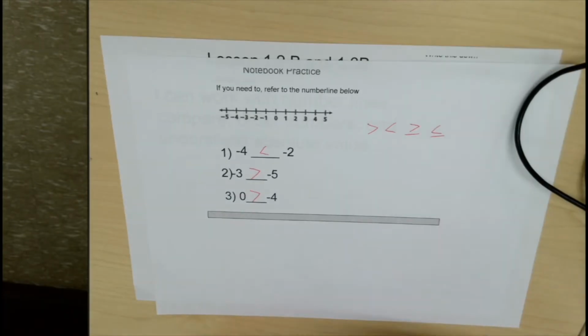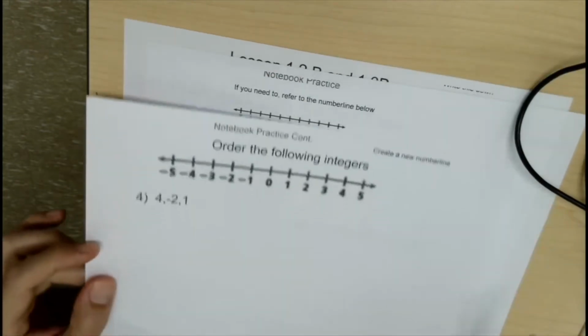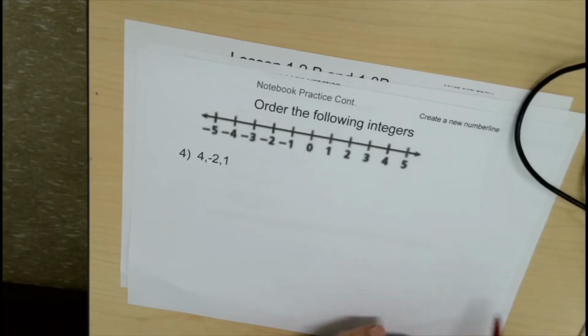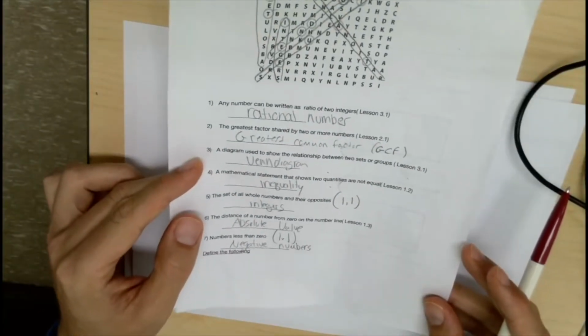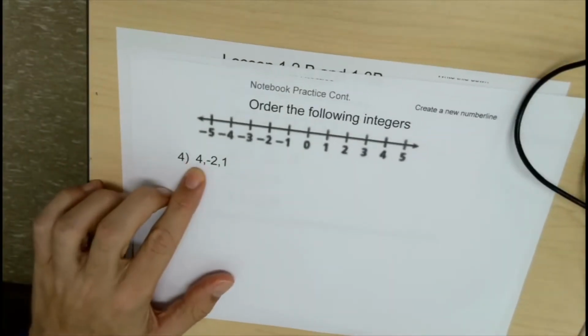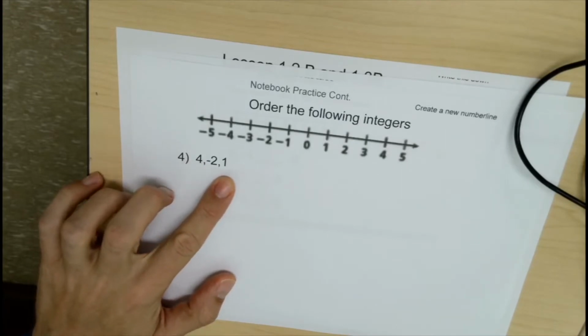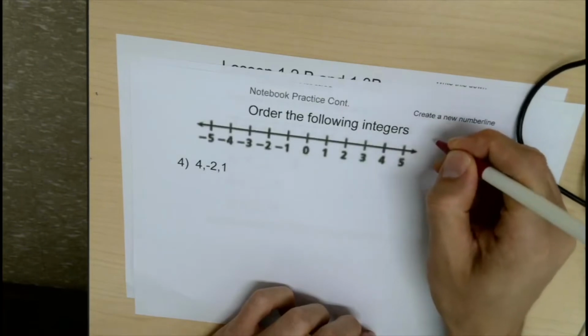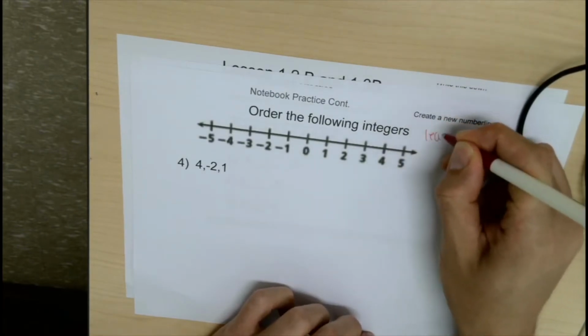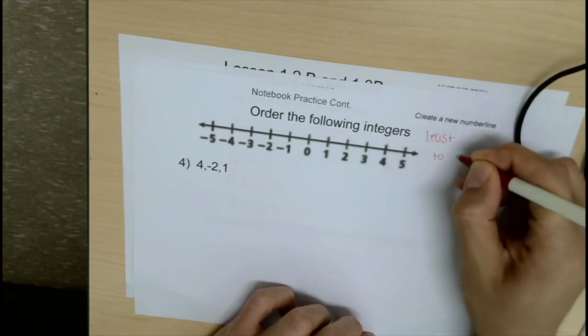Let's continue with our lesson. Let's order the following integers. Okay, remember, an integer is the set of whole numbers and their opposite. So we've got 4, -2, and 1. And it says to order the following. Well, I didn't put it here, but let's do it from least to greatest.